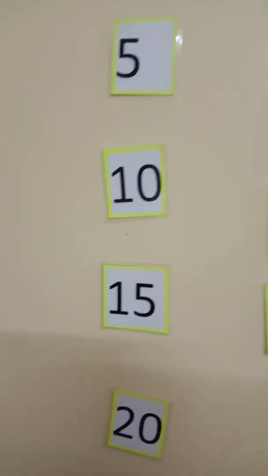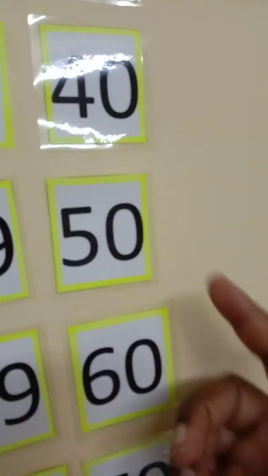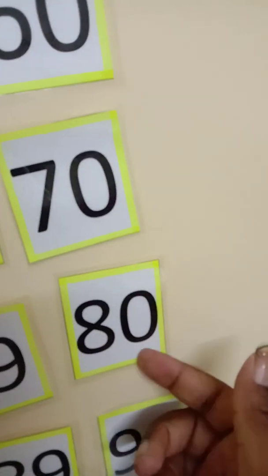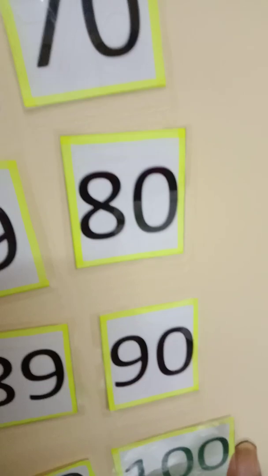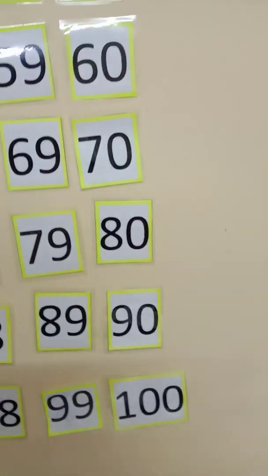So perhaps if you want to count in tens, you go 10, 20. Okay, let's just replace them here. Like, 10, 20, 30, 40, 50, 60, 70, 80, 90, 100. That's if you want to count in tens.